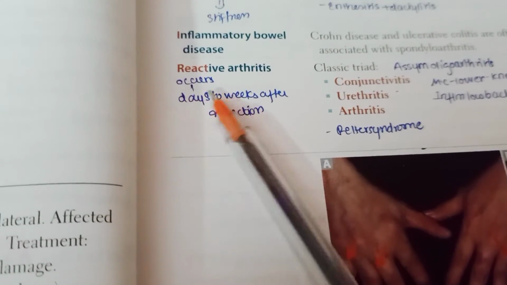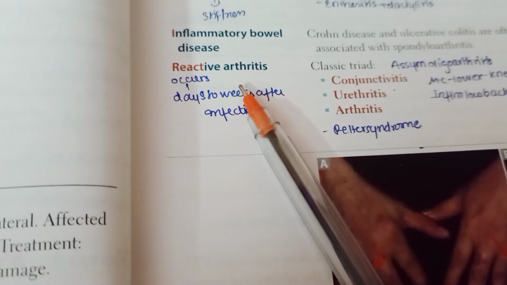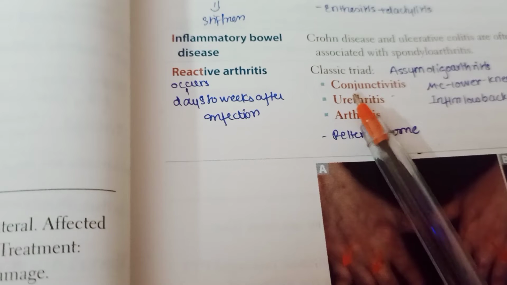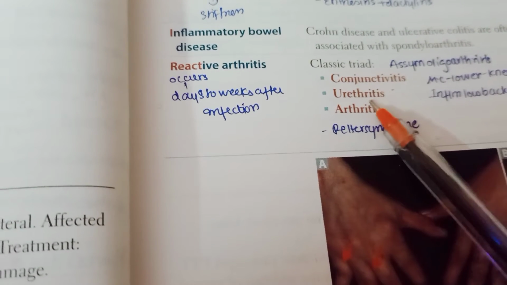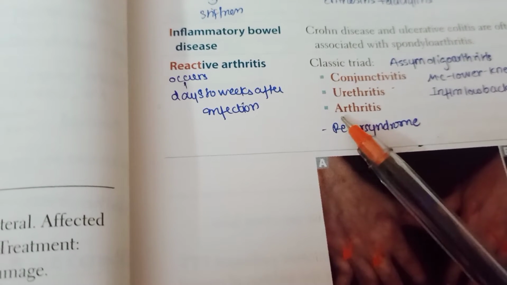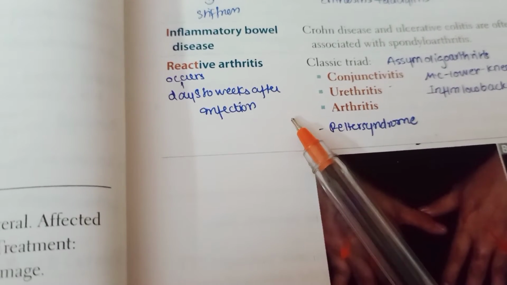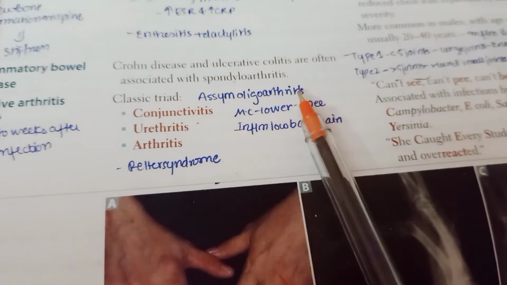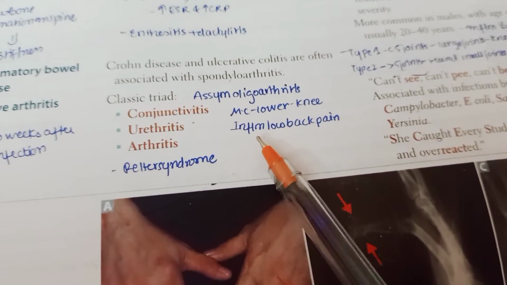Next, reactive arthritis. Reactive arthritis occurs days to weeks after infection. So here there's infection. Here there's a classic mnemonic: can't see, can't pee, and can't bend my knee. That is, can't see, conjunctivitis; can't pee, urethritis; can't bend my knee, arthritis. These are the classical triad, sometimes also associated with Reiter syndrome. Here also asymmetrical oligoarthritis, most commonly the lower knee, and inflammatory lower back pain.